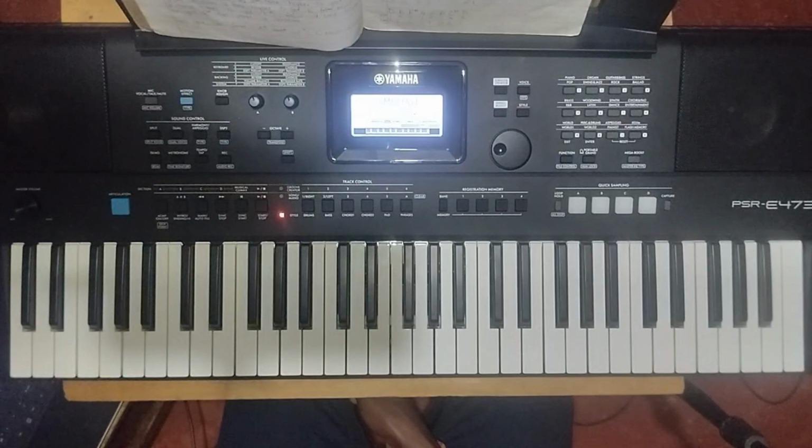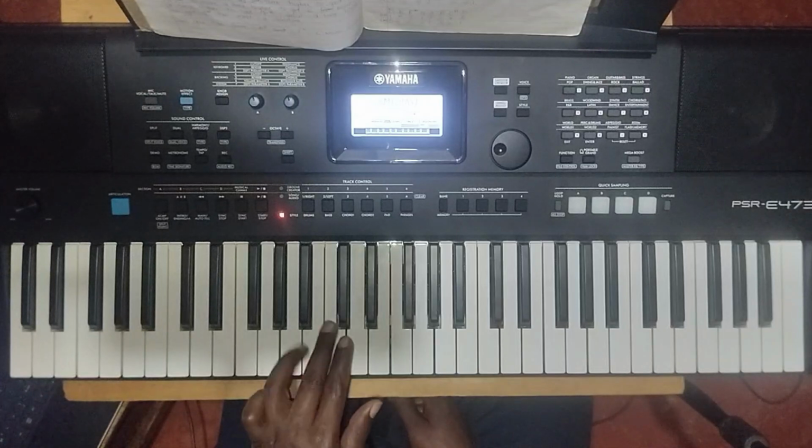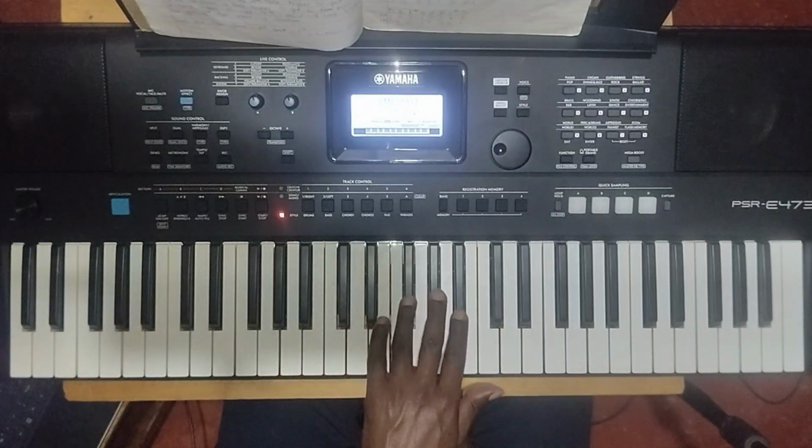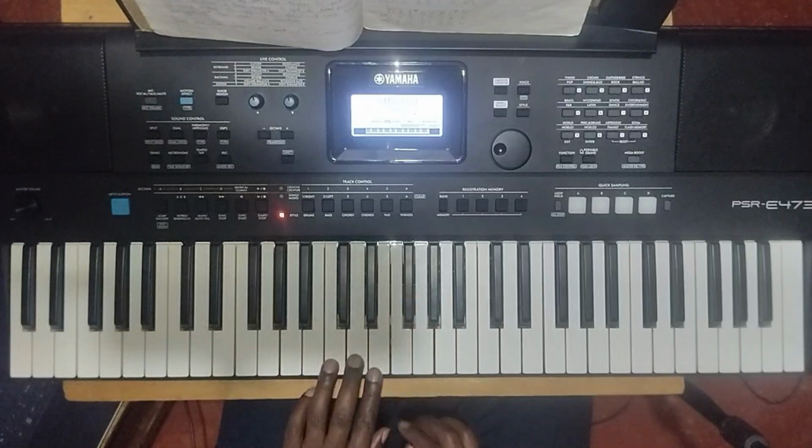Okay? Now, there are 12 major scales in music. So there's something I want you to understand as of now. Remember, in the 2 previous lessons, we said the black notes are 5 and the white notes are 7.